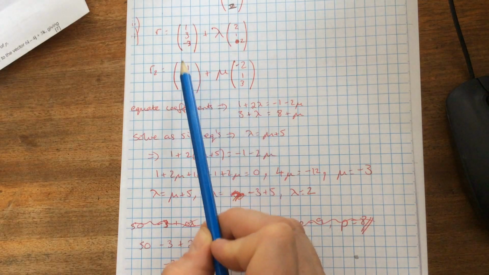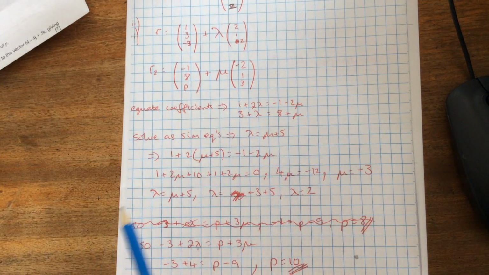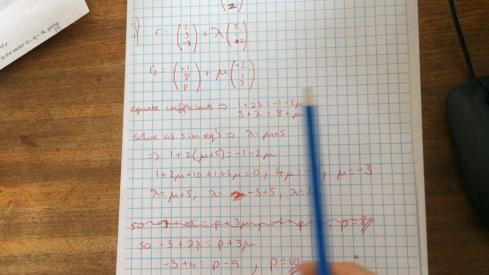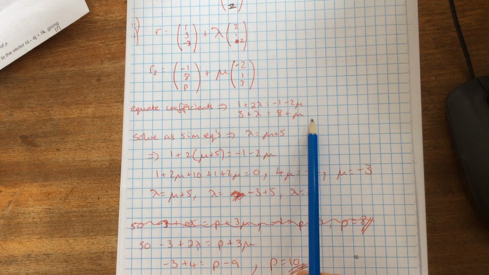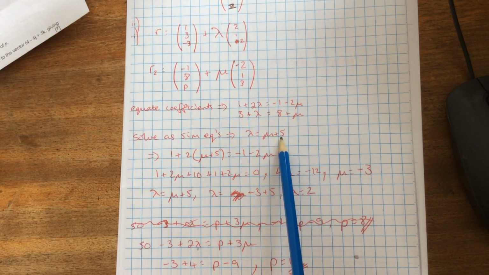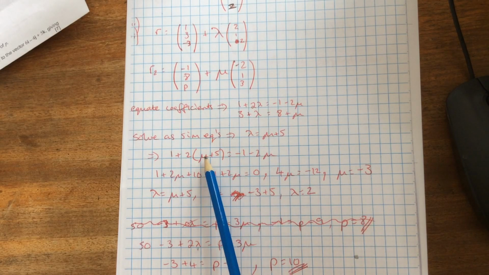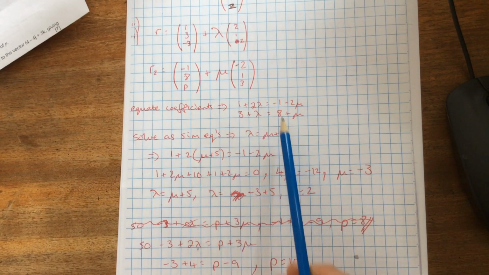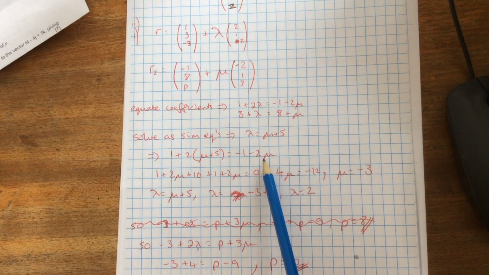3 plus lambda equals 8 plus mu. And we need to solve these as simultaneous equations. I'm going to do this one by substitution. Take that 3 over there, 8 minus 3 is 5. So lambda is mu plus 5. So I'm going to substitute that in up there. So I get 1 plus 2 times (mu plus 5) equals minus 1 minus 2 mu.